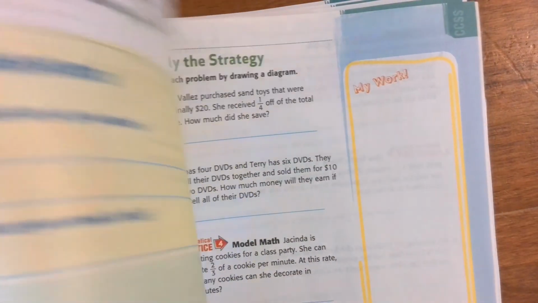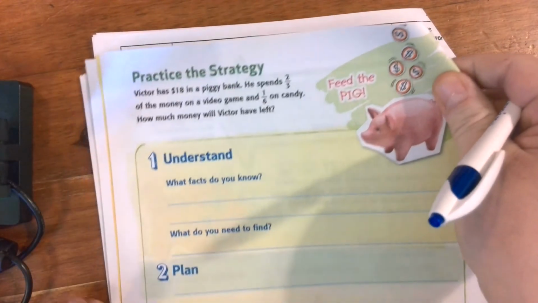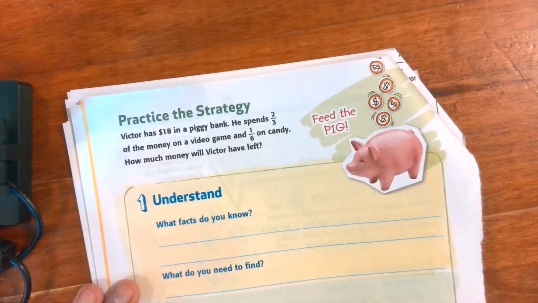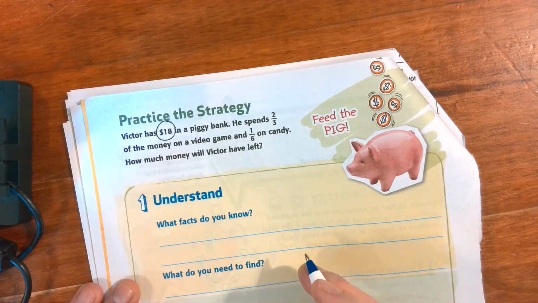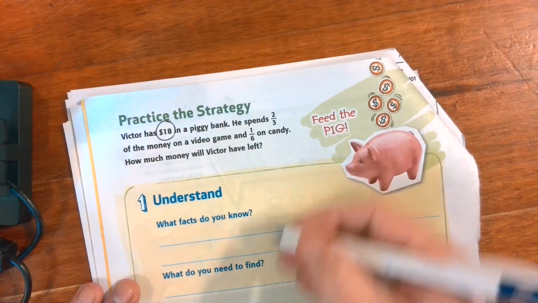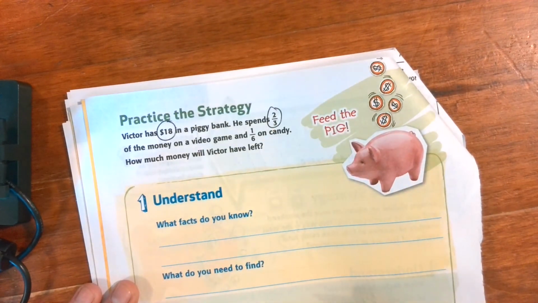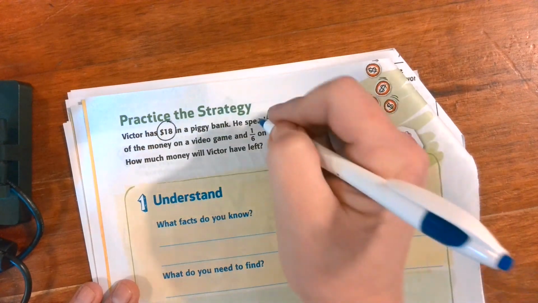All right, let's try another one. Victor has $18 in his piggy bank. How much money? $18. He spends 2/3 of the money on a video game. How much? 2/3. And 1/6 on candy.